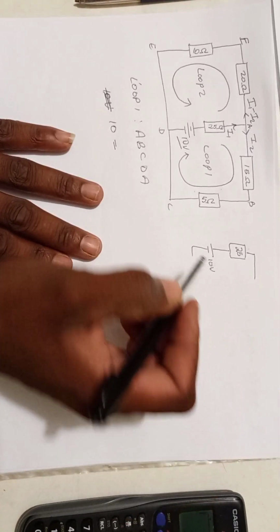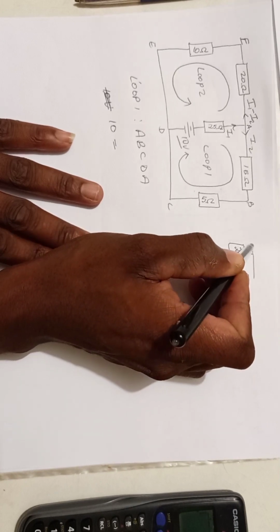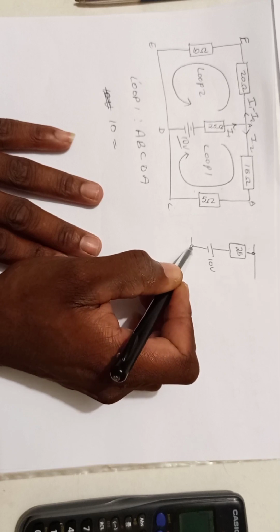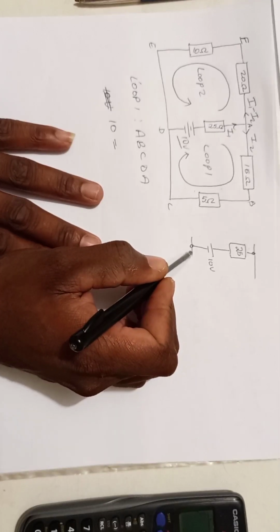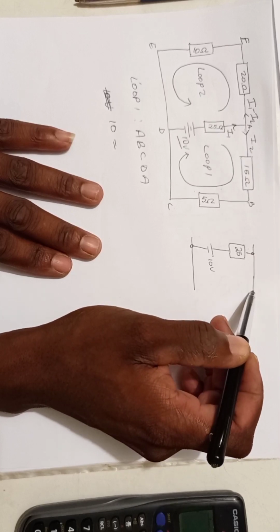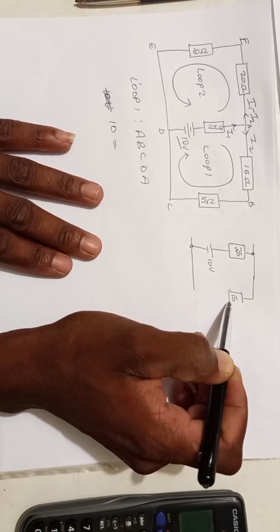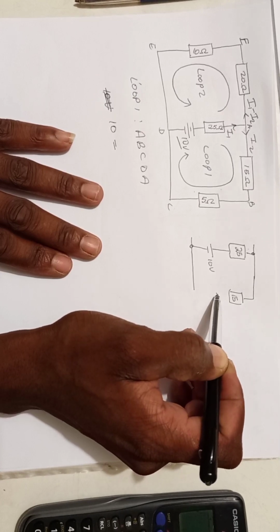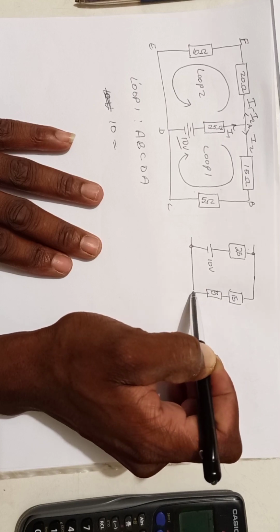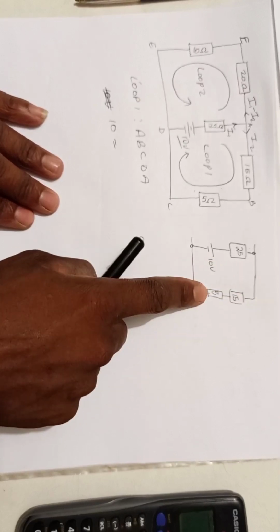So we've got a point there, we've got a point there. This is like this, that is 15, and that is 5. So this loop is just like this.